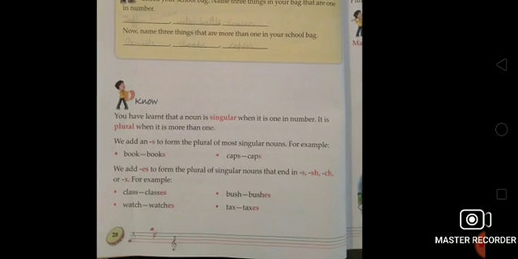Okay, name 3 things that are more than 1 in your school bag. So students, you must have more than 1 pencil, so you have to write here pencils, books, copies. In the singular column you have to write tiffin, water bottle and eraser, and in plural you have to write pencils, books and copies. So this is an example of singular, and this is an example of plural.